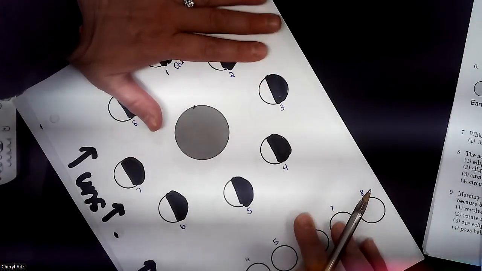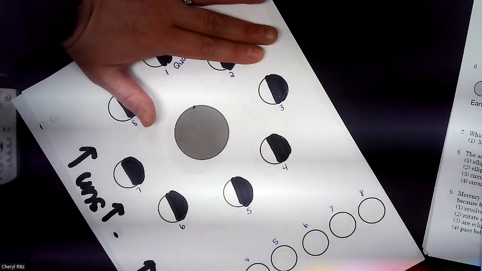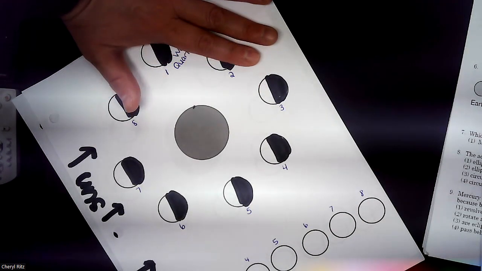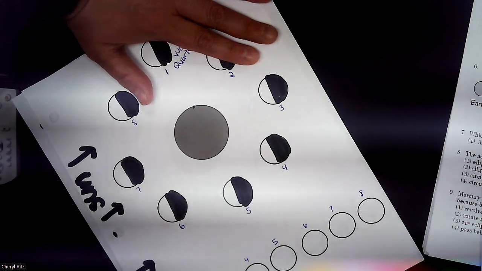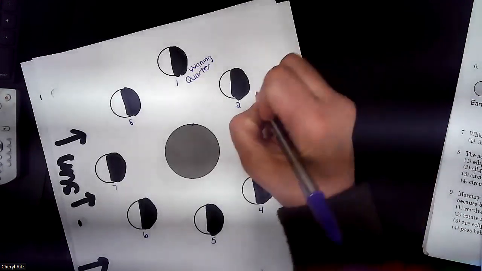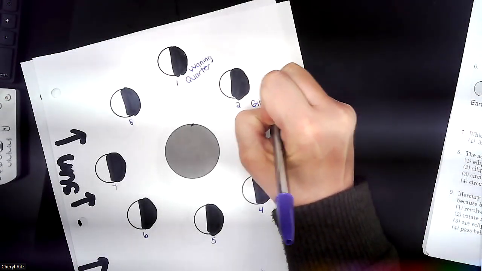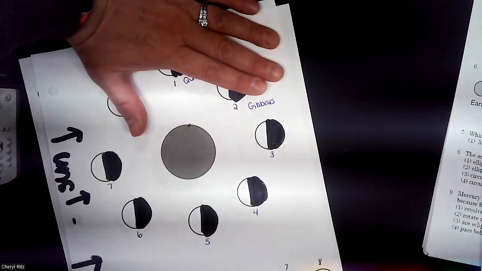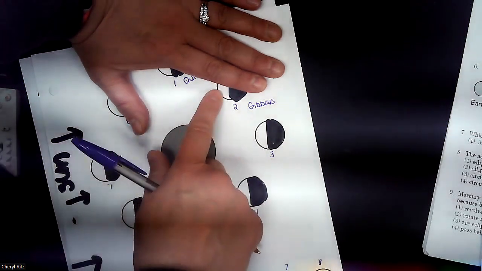You line it up with your body so you can see what it would look like if this was you. So again, you cover up the back half, and you do that same thing I've been asking you to do: is it mostly light, mostly dark, or half and half? Mostly light. What kind of moon is mostly light? That's the gibbous. And is this a waxing or a waning gibbous? Waning. Again, how do you know? Because the light is on the left.